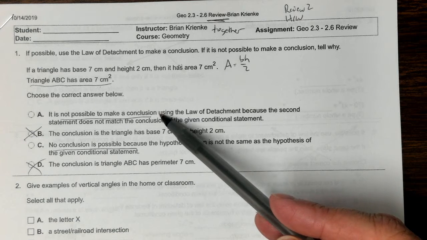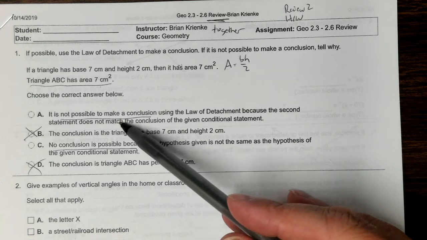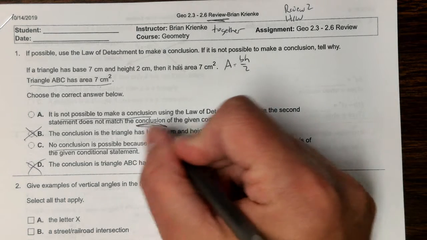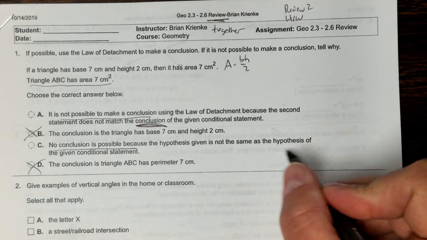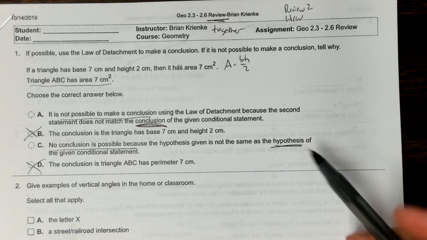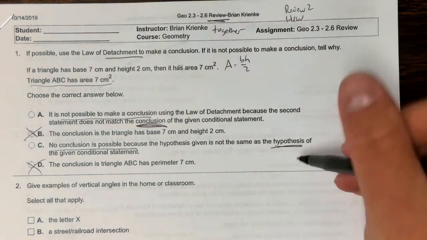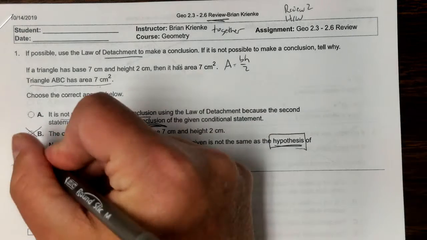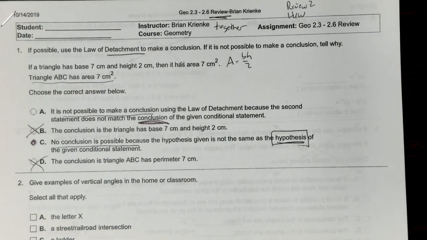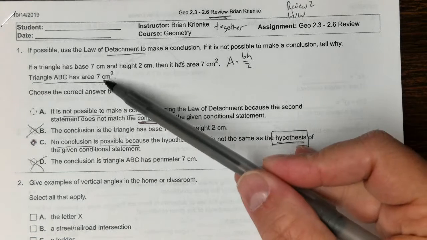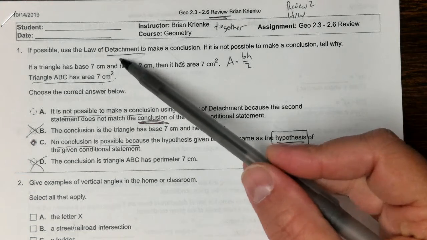So this one says it's not possible to make a conclusion because it doesn't match the conclusion. And this one says no conclusion because it's not the same as the hypothesis. When you're doing the law of detachment, it has to do with the hypothesis, and so C is the winner. So that's C. Basically, this would have to match the front, not the back.